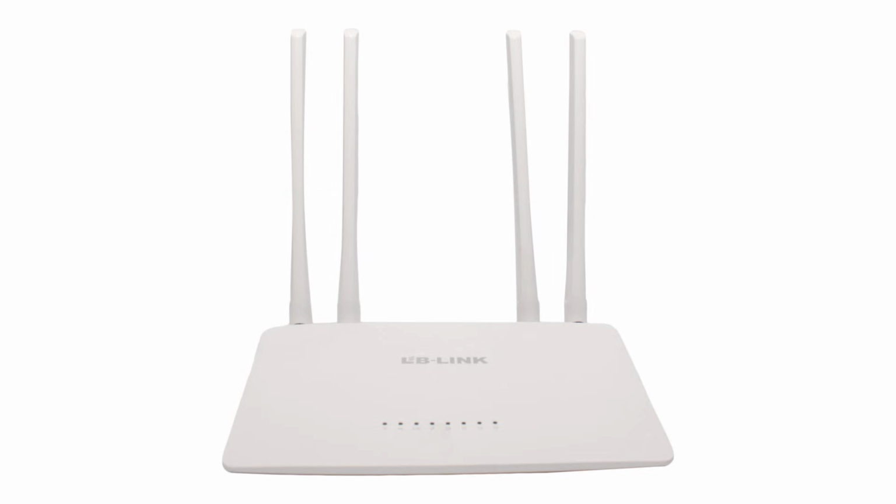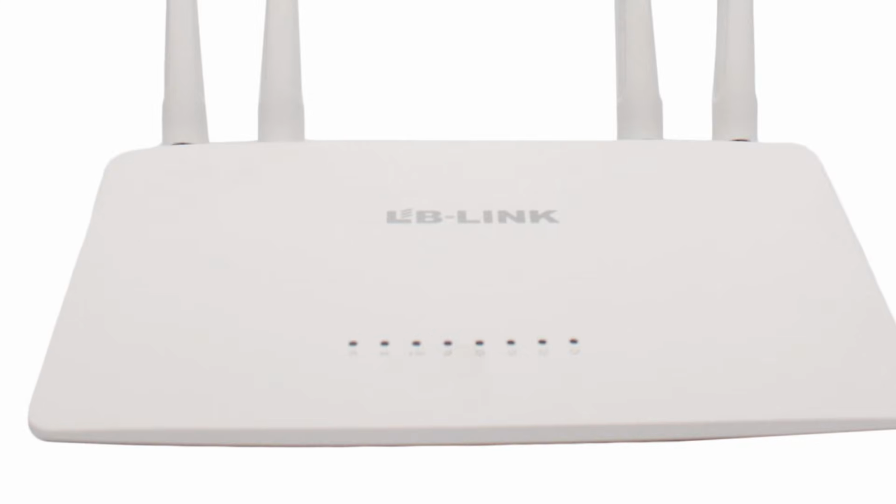In this video, I am going to show you how to configure the LB-Link BL-W1210M. This router will be configured as an access point for MikroTik Hotspot users.